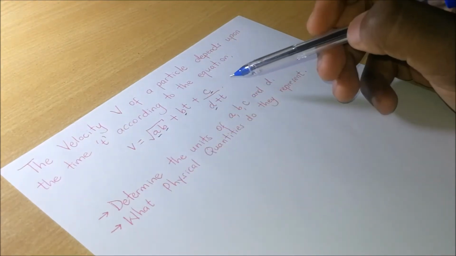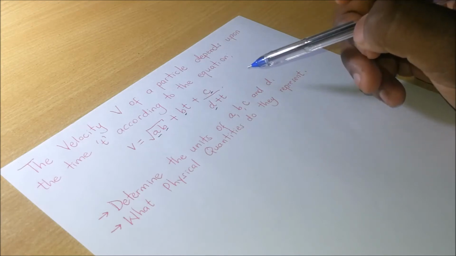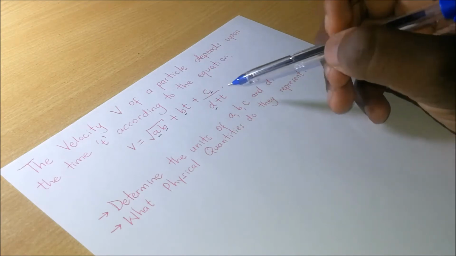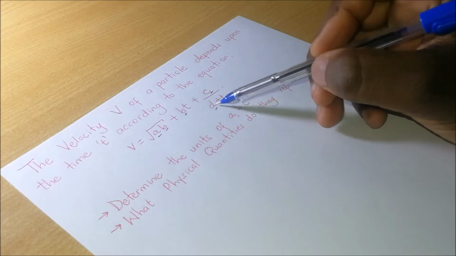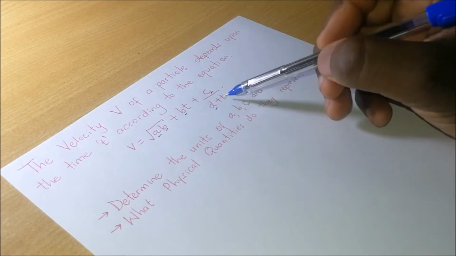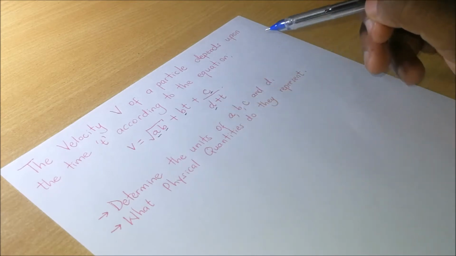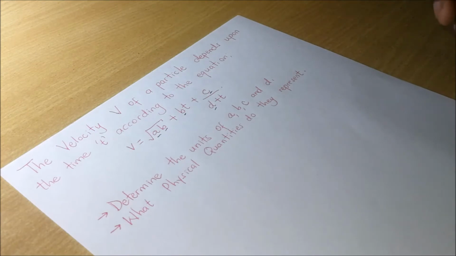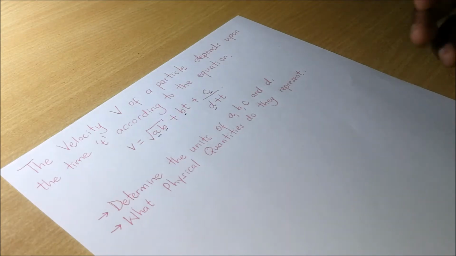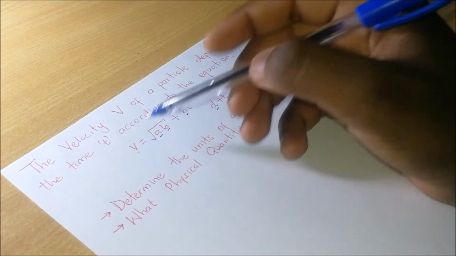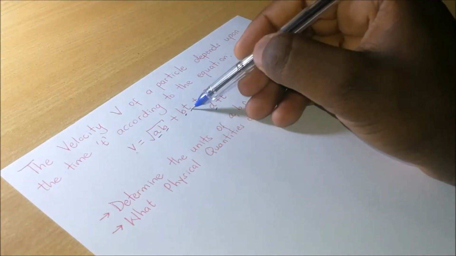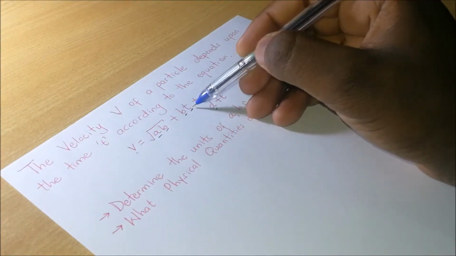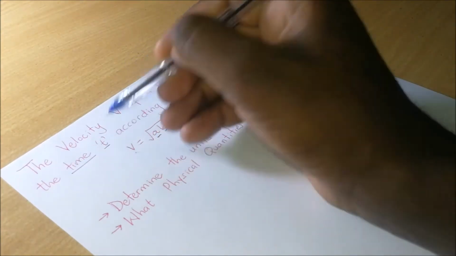So looking at this whole thing, for starters, it is a rule in dimensional analysis that when you add or subtract any two quantities, they are supposed to have the same dimensions. That's the rule. So in this case, we have v here as velocity. Then we have t here being time, according to the equation.